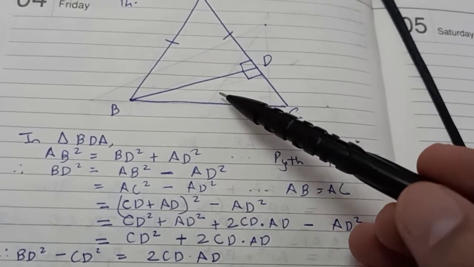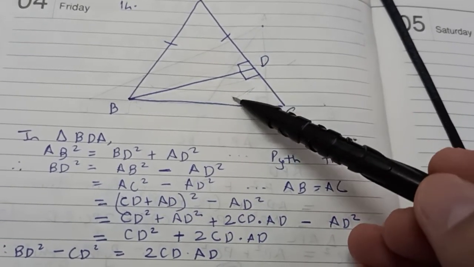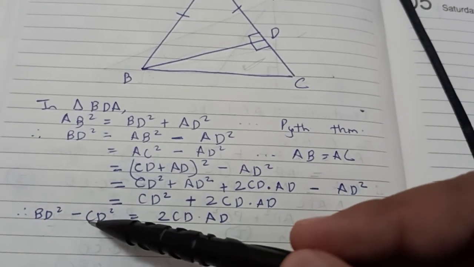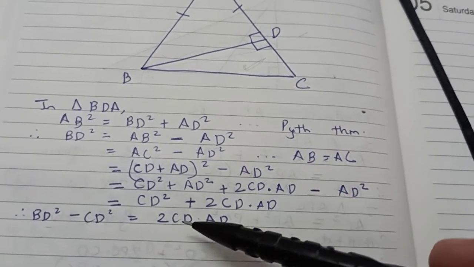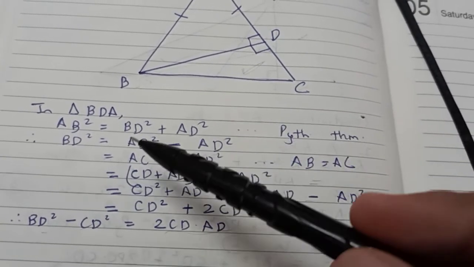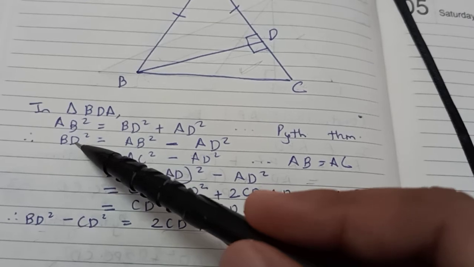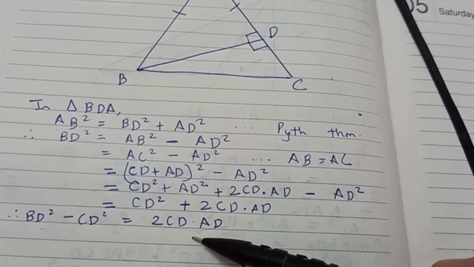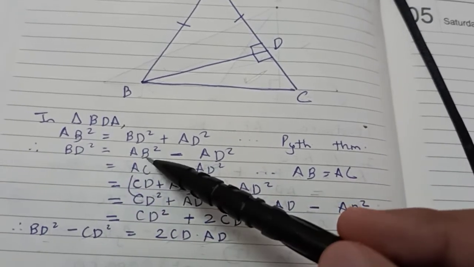Now similarly, you could use Pythagoras theorem in this triangle also to get the value of CD squared, and then you can subtract it and solve ahead to somehow get this answer. You can attempt that method, but here I'm just going to use this equation and solve it further to arrive at this conclusion. First of all, BD squared is AB squared minus AD squared.